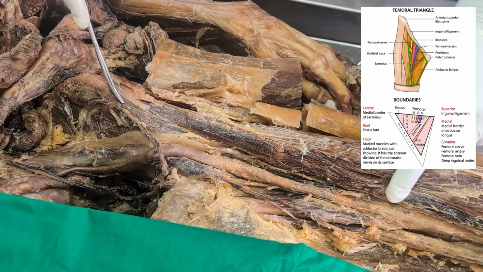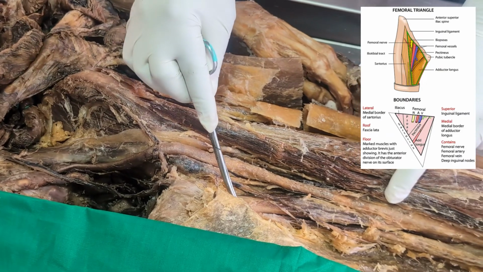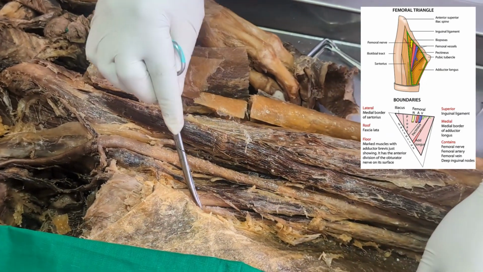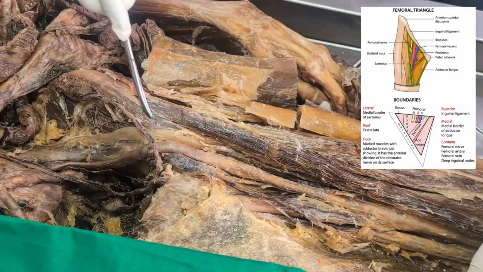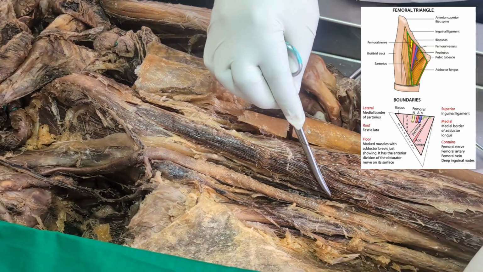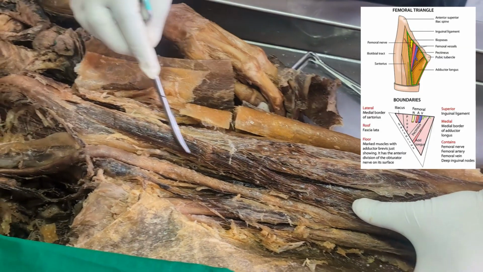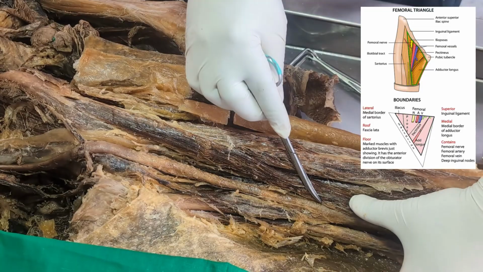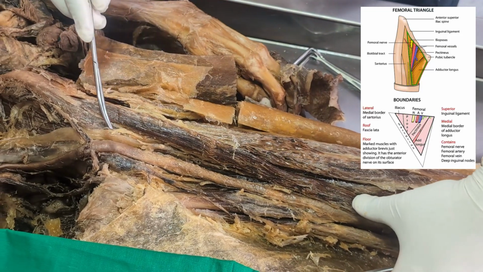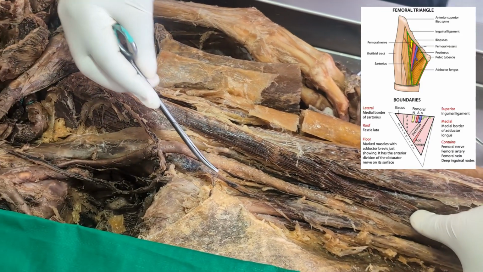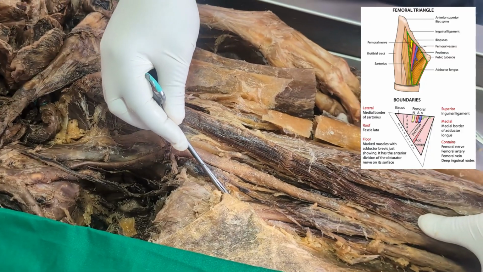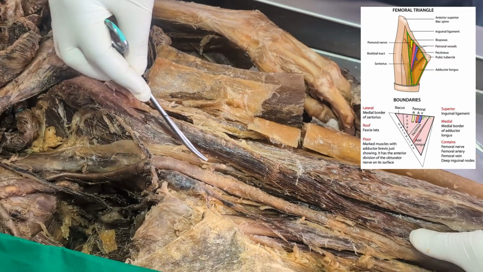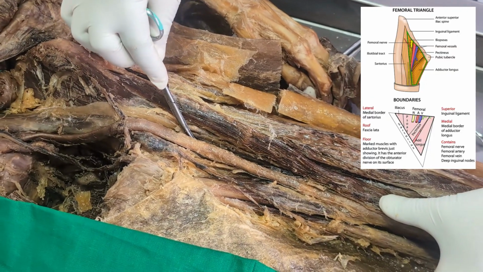The base is formed by the inguinal ligament and the medial border is formed by the medial border of the adductor longus. The lateral border is formed by the medial border of the sartorius. At the apex, the sartorius crosses over the adductor longus. The floor is formed from medial to lateral by the adductor longus, pectineus, and iliopsoas muscles.